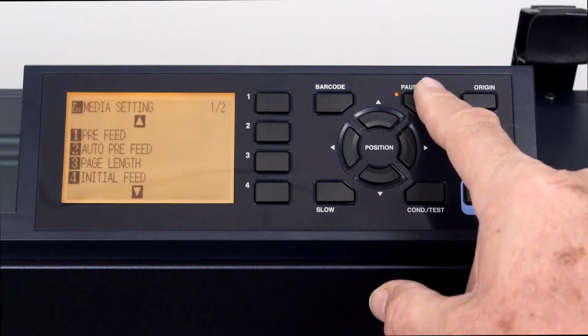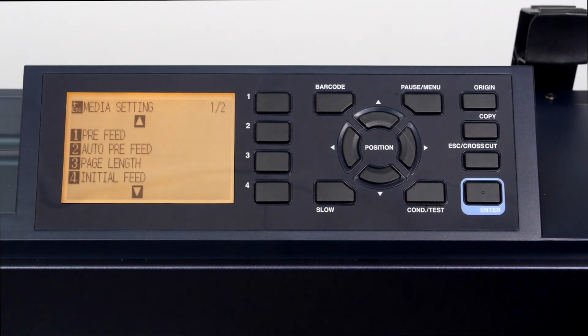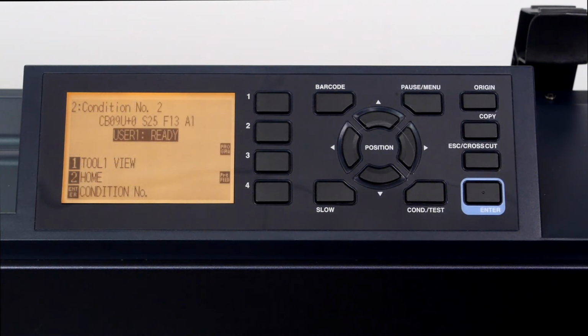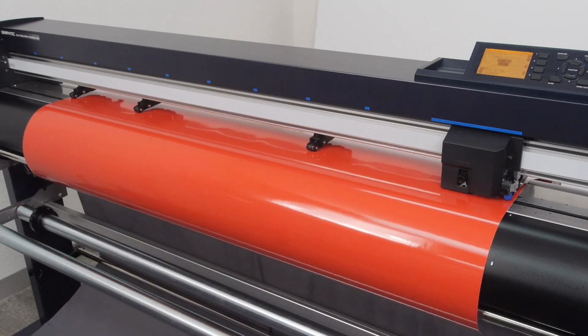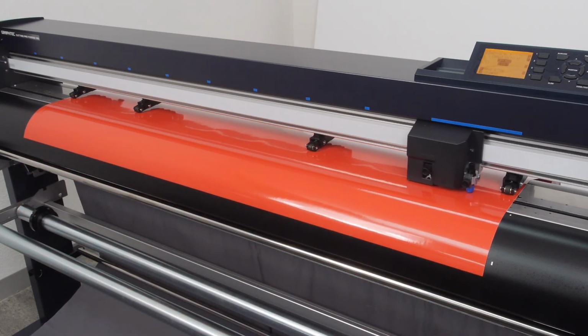Press the pause menu key to get the cutter back to the default menu. The cutter is ready to accept a job. When the job is sent, the cutter starts to pre-feed the media, and once it is finished, we'll then cut the job.